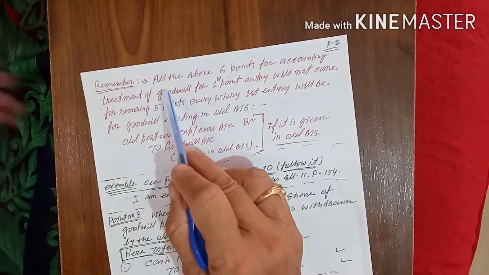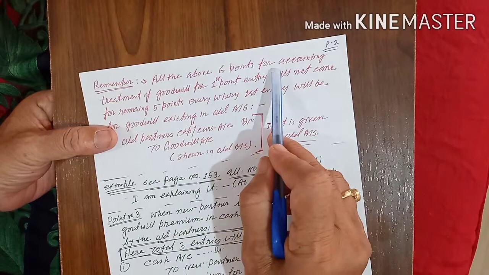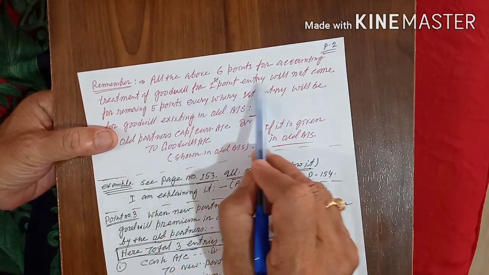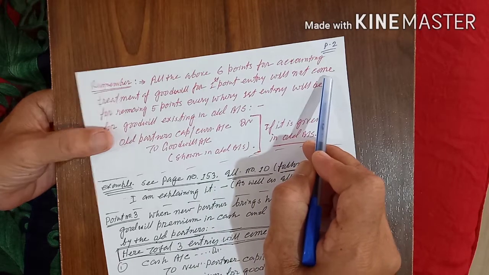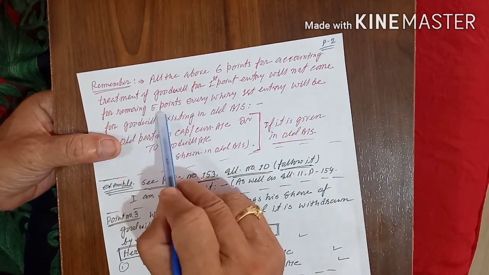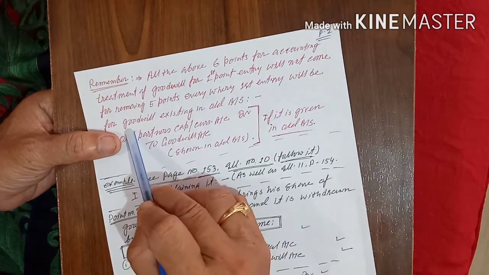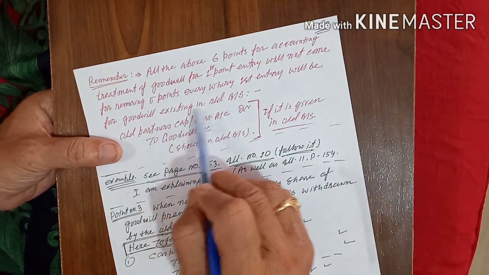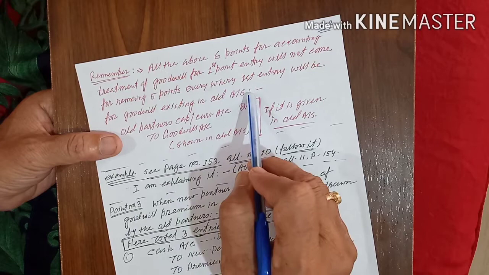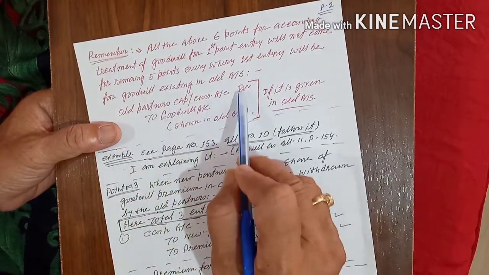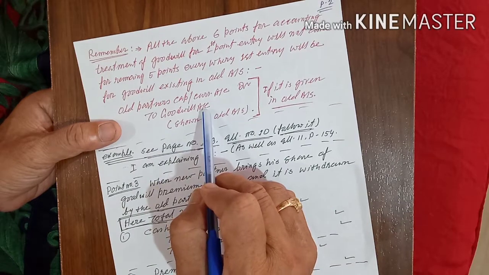Here I wrote all the above six points for accounting treatment of goodwill. For the first point the entry will not come, as I already told you, and for the remaining five points the first entry will be for the existing goodwill in the firm, which you have to write up: old partners' capital or current account debit to goodwill account.